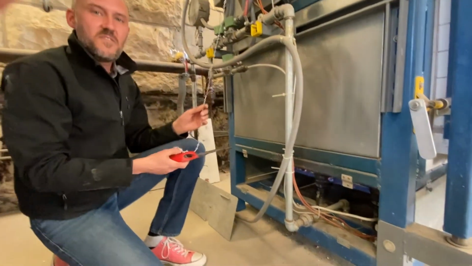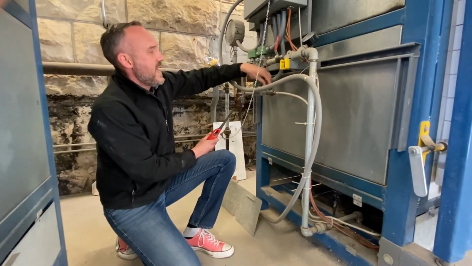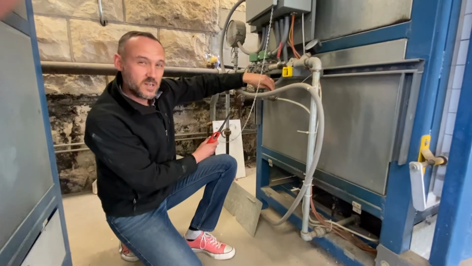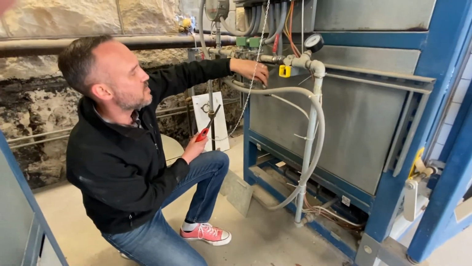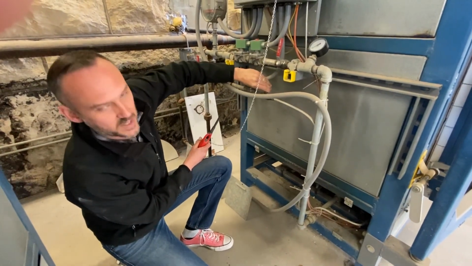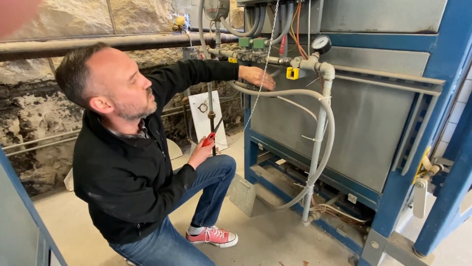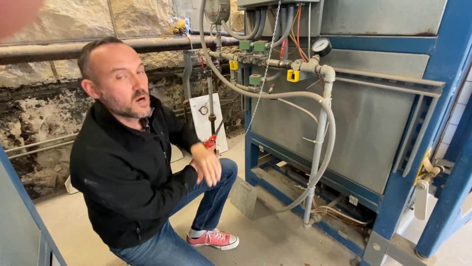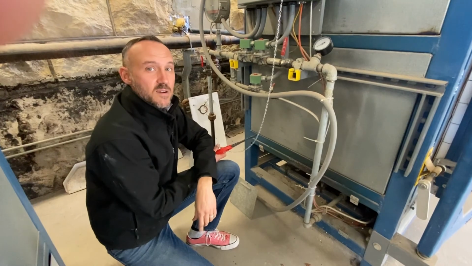In our glaze firings, we're going to want to have this at about three-quarters. And in our bisque firings, we may even want to bring it down a little bit lower if the work is really wet. But I'll cover that in more detail when we have our firing video.